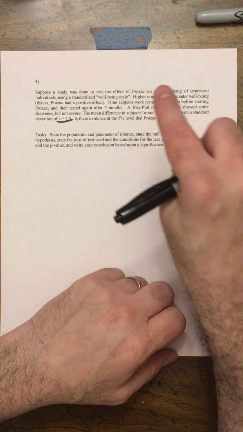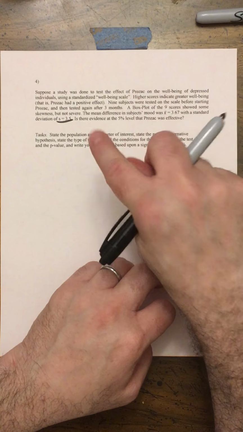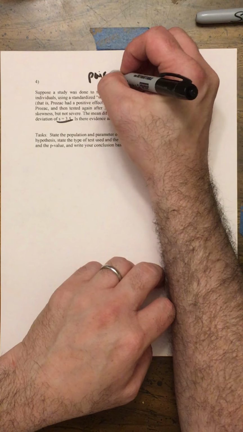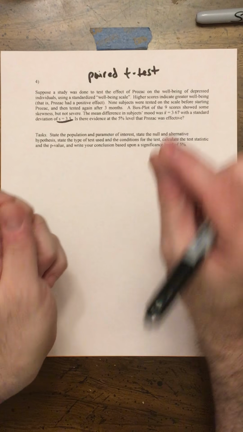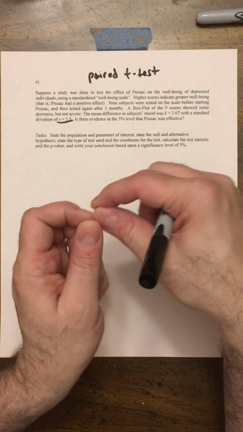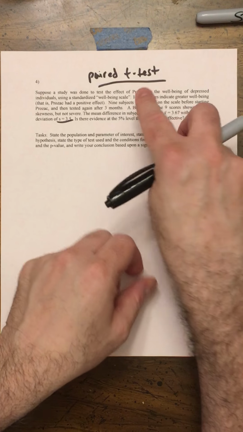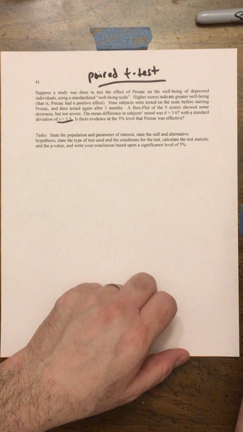So think about what they're doing here. We don't actually have to do it ourselves in this particular problem, but they took the difference before and after. That's a paired t-test. What that means is they took 2 values from one individual and subtracted them. So you had 2 values, but you made 1 value out of it by subtracting, and that's supposed to tell us the difference. So that's going to be a paired t-test. It's basically just a t-test.